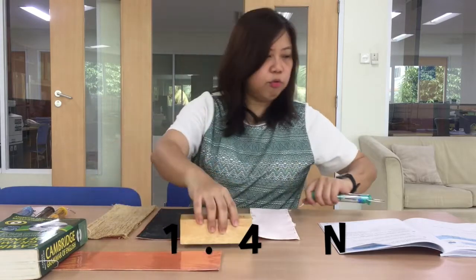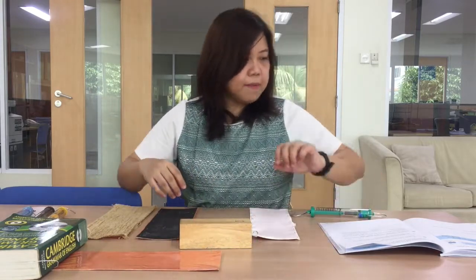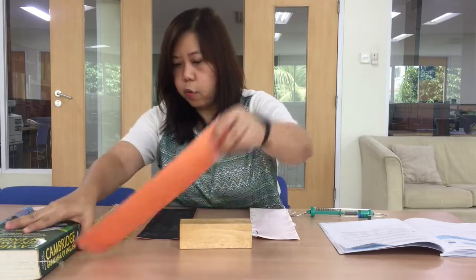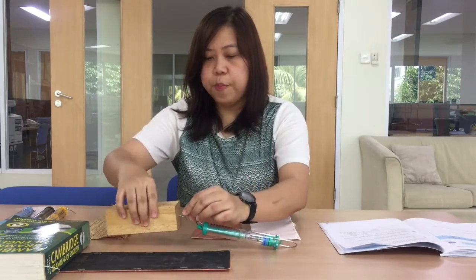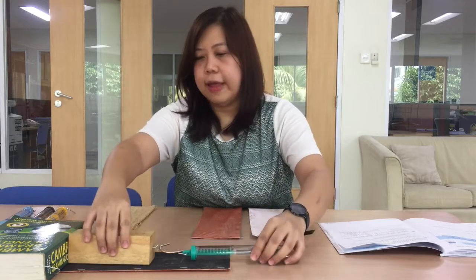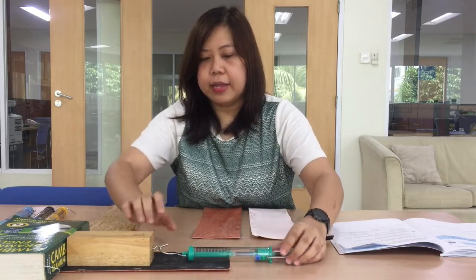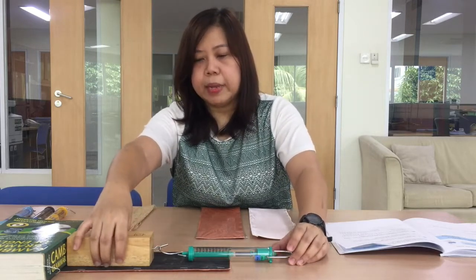Now let's proceed to the next surface, the one with the sandpaper. Again, take note that the surface is rough. If you have sandpaper at home, I suggest that you try feeling the surface of the sandpaper so that you'll understand more about what's happening with this experiment.